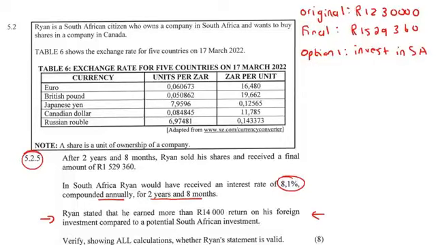Option number 2 was that he invested in Canada. Now what Ryan is trying to tell us is that because he invested in Canada, he made 14,000 Rand more than what he would have made if he invested in South Africa. That's what the question's actually trying to ask us. So we need to see if Ryan's statement is valid.